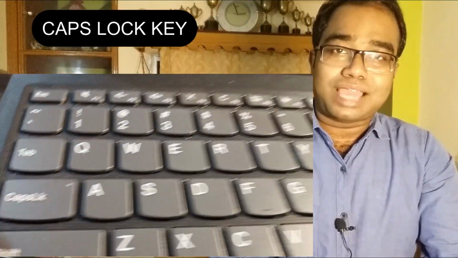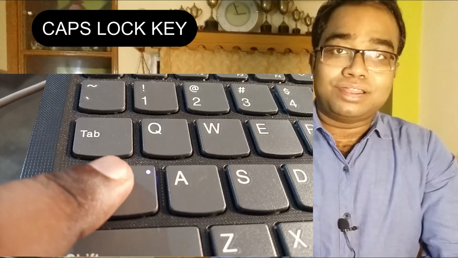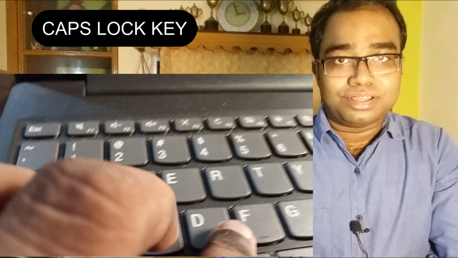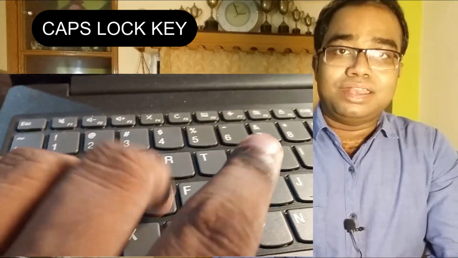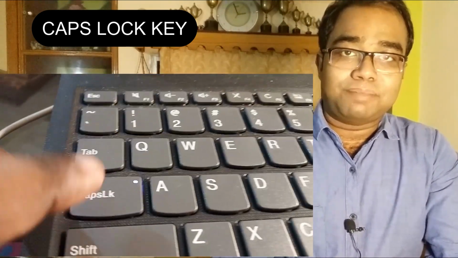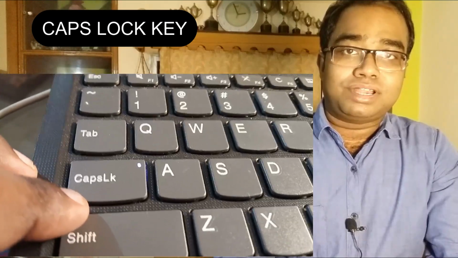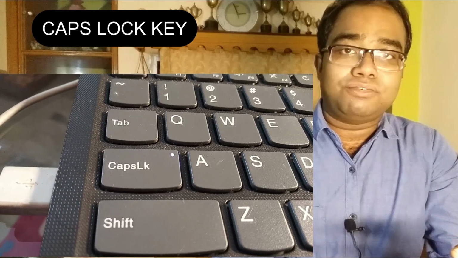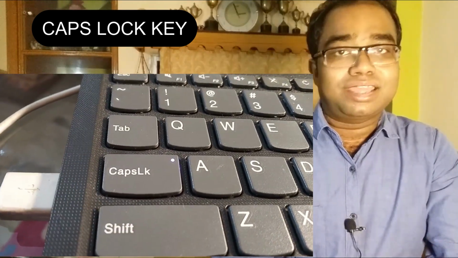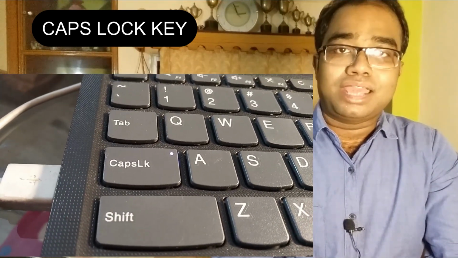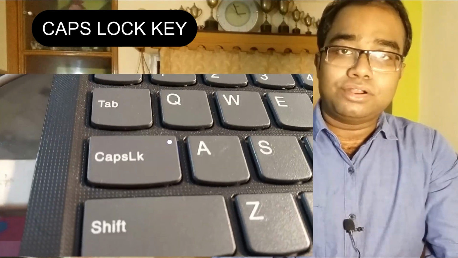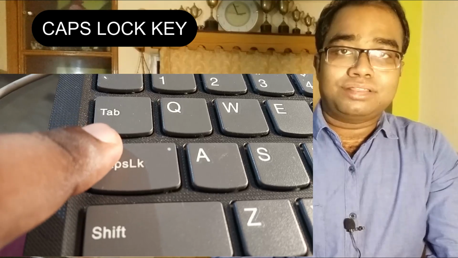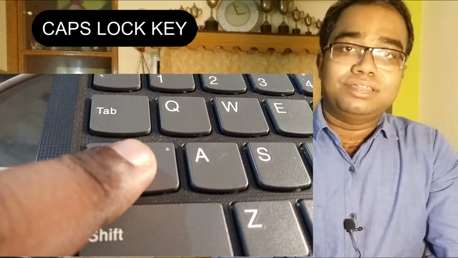Okay. Next is the caps lock key. With the help of this caps lock key, if we turn on the caps lock key, then whatever you type on the computer will appear in capital letters. If you are typing your name, or your address, all the letters of what you are typing will appear in capital. That's why the caps lock key is used. And if you turn off the caps lock key, then the letters which you are typing will appear in small.